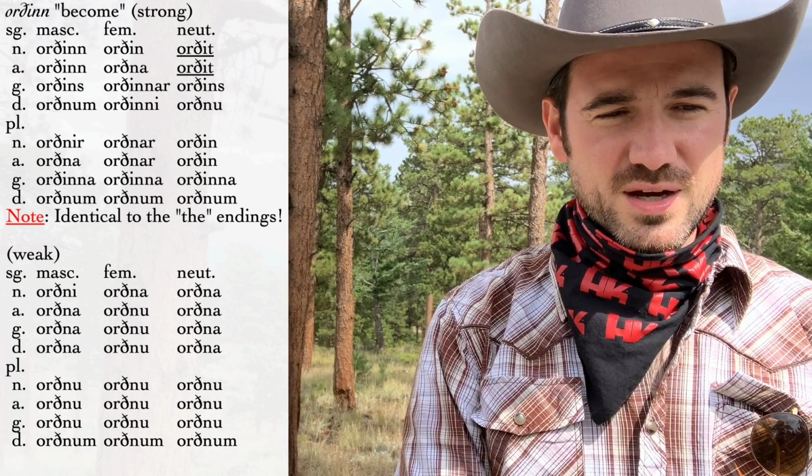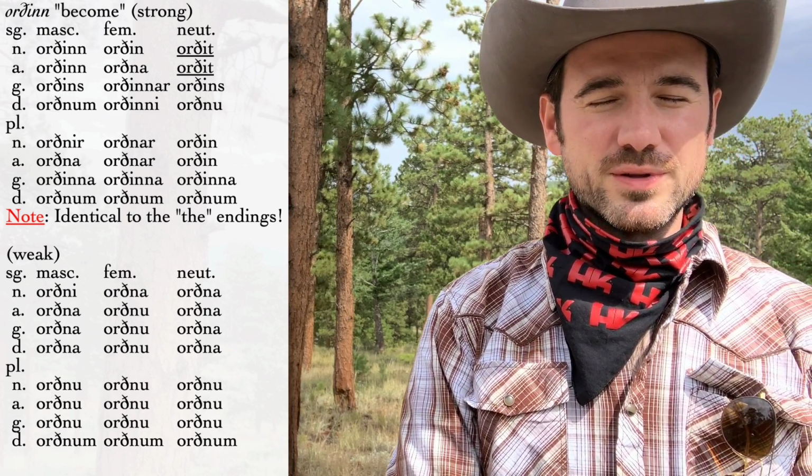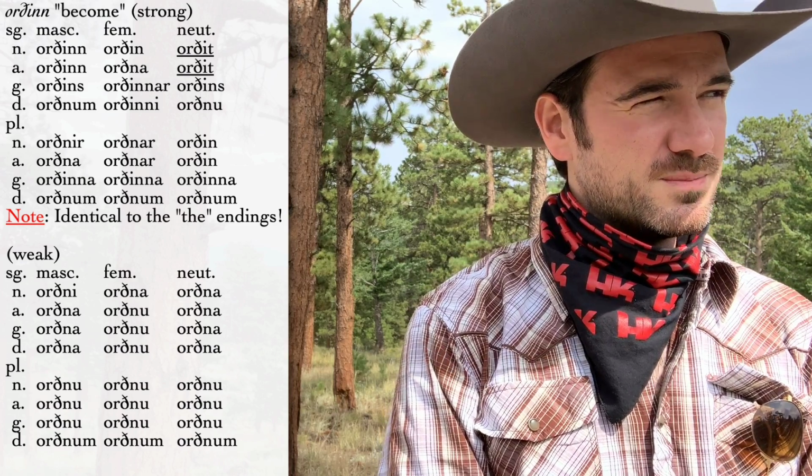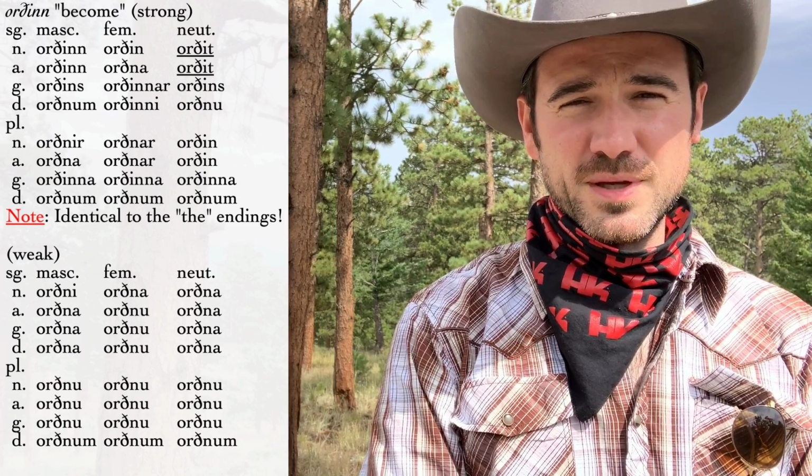So for instance, the man who's become old could be something like gamall orðinn maðr. The woman who's become old, gömul orðin kona. But mostly you're just going to see orðit, ek hefi orðit, I have become.